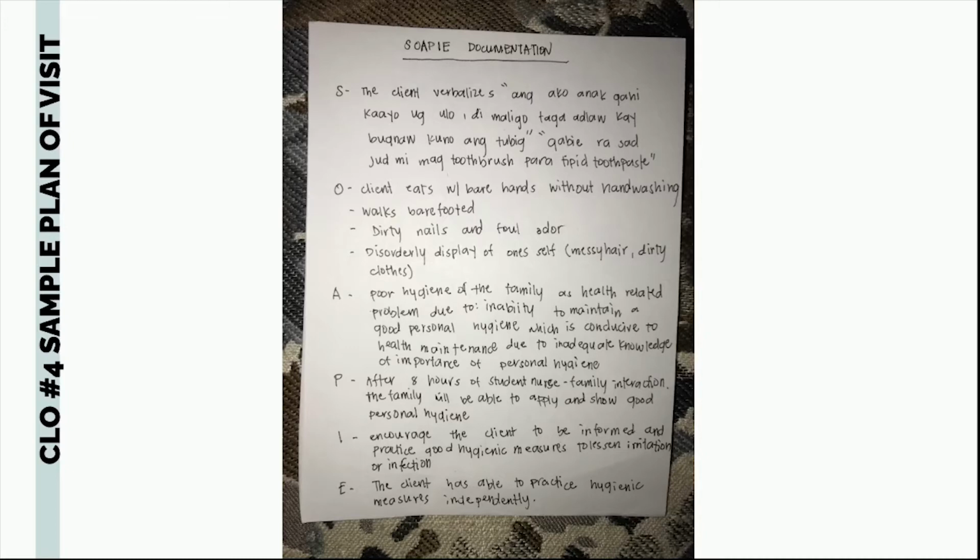For the assessment, these are the conclusions that are based off the subjective and objective data given by the patient. Poor hygiene of the family as a health-related problem due to inability to maintain good personal hygiene, which is conducive to health maintenance due to inadequate knowledge of the importance of personal hygiene. P for plan. It is the strategy for relieving the patient's problem through nursing interventions. So after 8 hours of student-nurse family interaction, the family will be able to apply and show good personal hygiene.